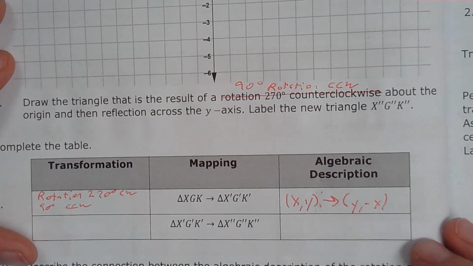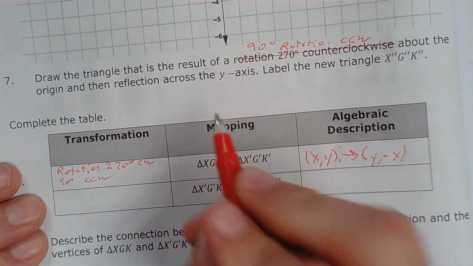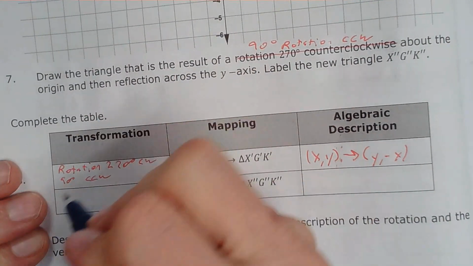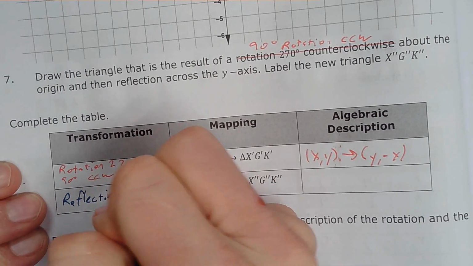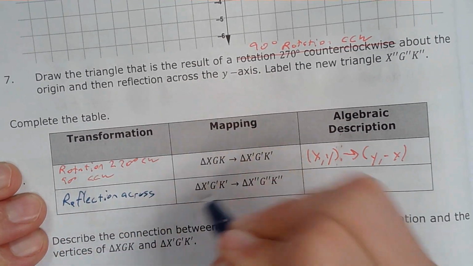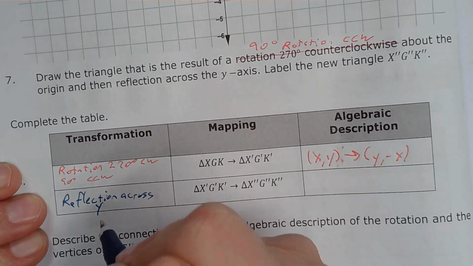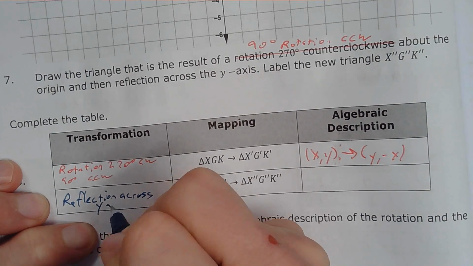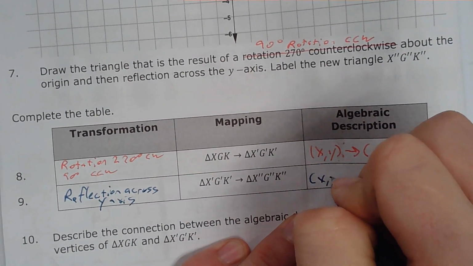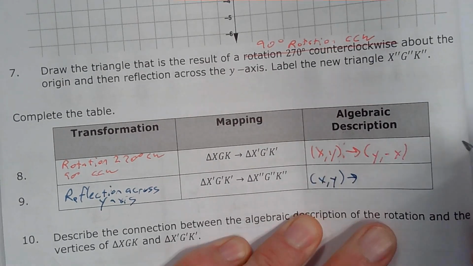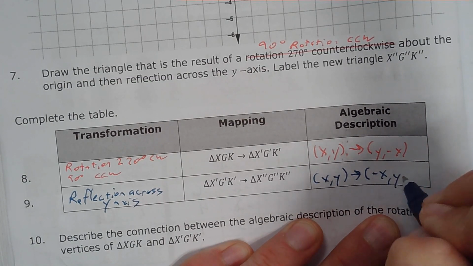Okay, and then it's a reflection across the x-axis, or the correction, the y-axis. So we'll use blue, I guess. A reflection across the y-axis. Remember, when we reflect across the y-axis, the x changes sign. So it's going to be x comma y, they stay in the same place, but it's negative x comma y.